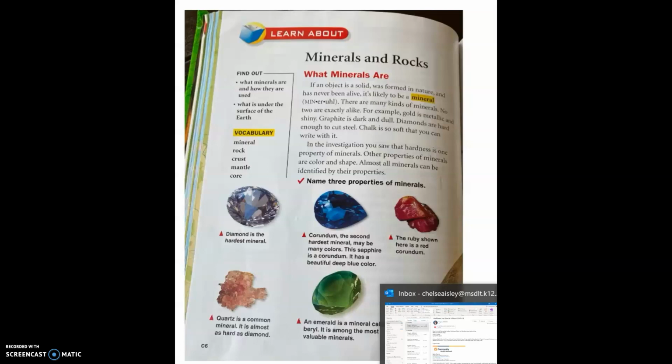If an object is a solid, was formed in nature, and has never been alive, it's likely to be a mineral. And then in parentheses here, you can see that it says how to pronounce it, just in case you didn't know that word. Mineral. Since these first letters are in capital, it means that's where the emphasis lies.